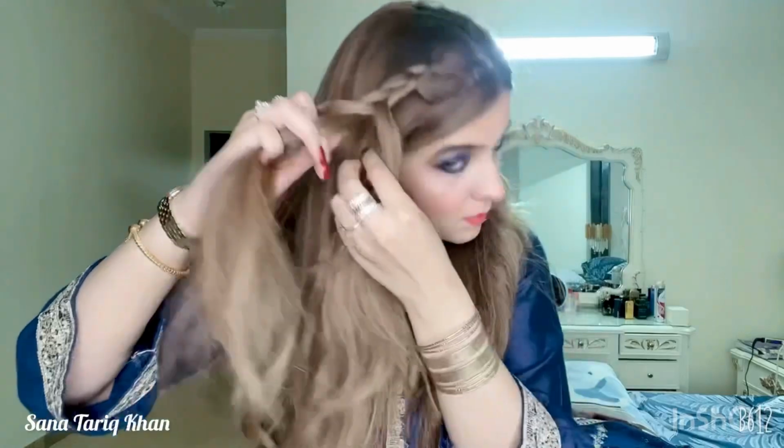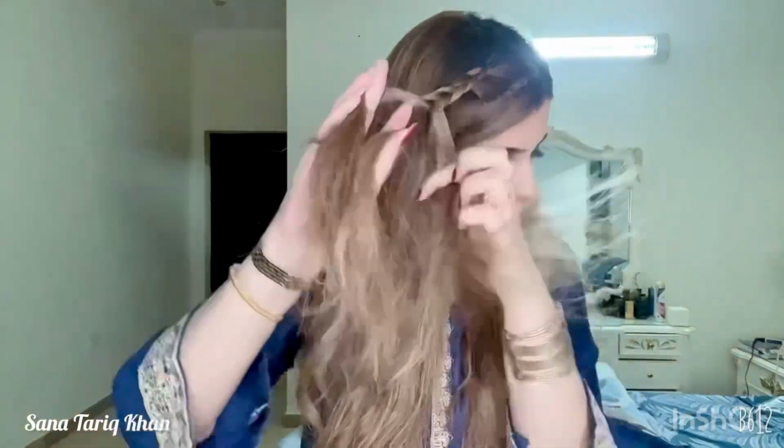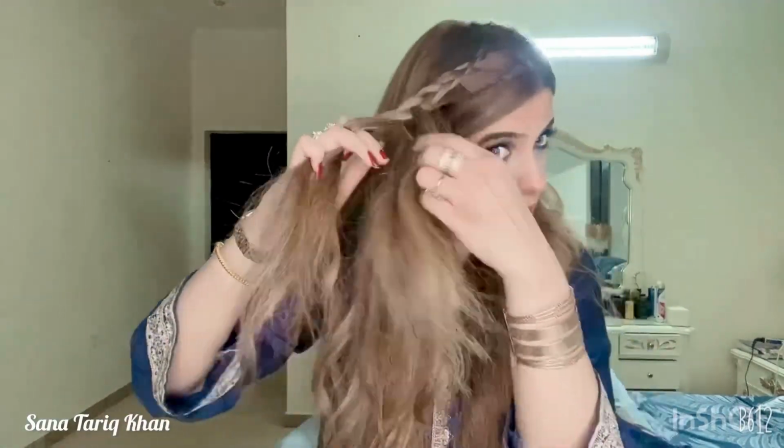So I'll just keep repeating the steps, and at the end I'm just going to complete it like a normal regular braid, and I'm going to repeat the same on the other side of my head, and you'll see how cute it will turn out.